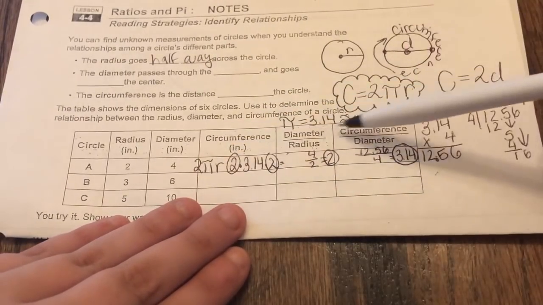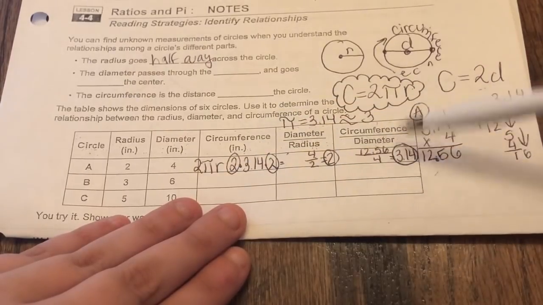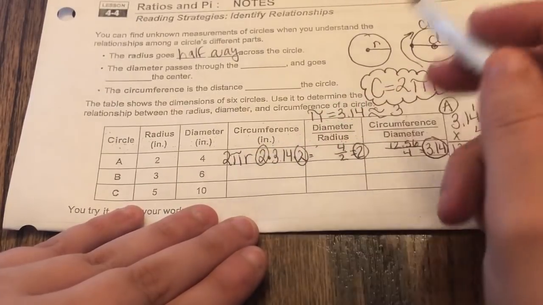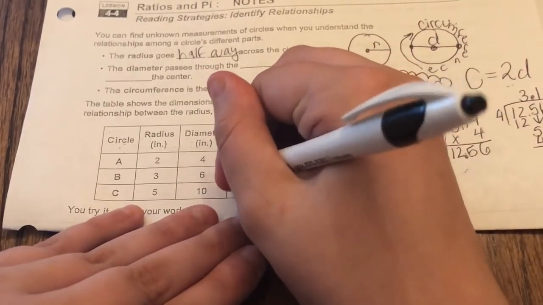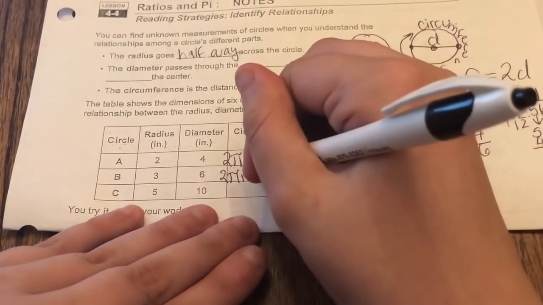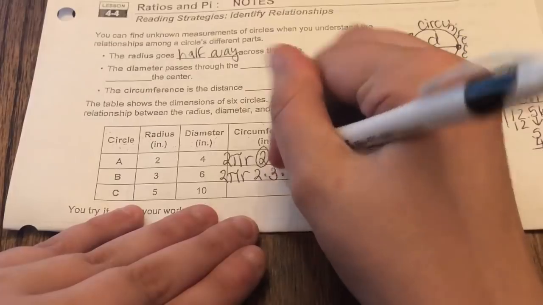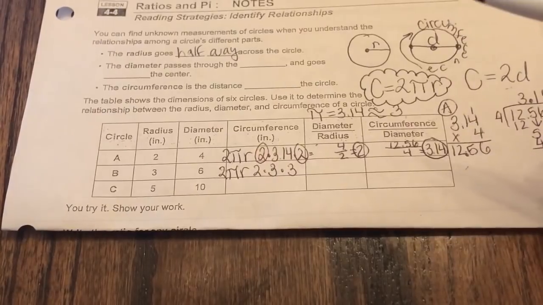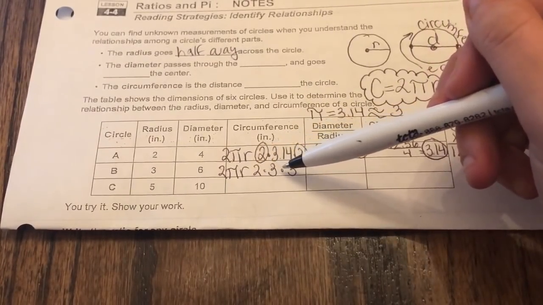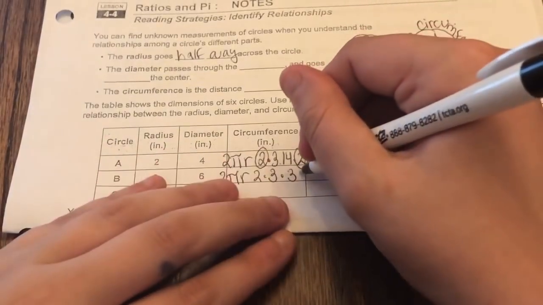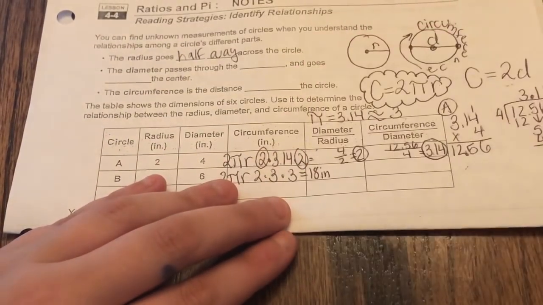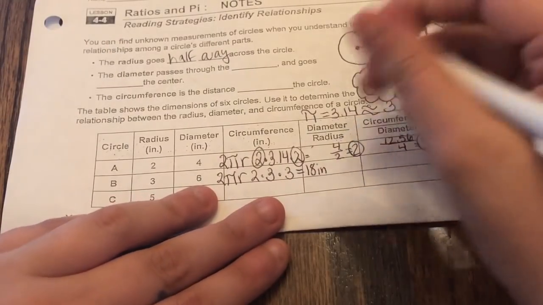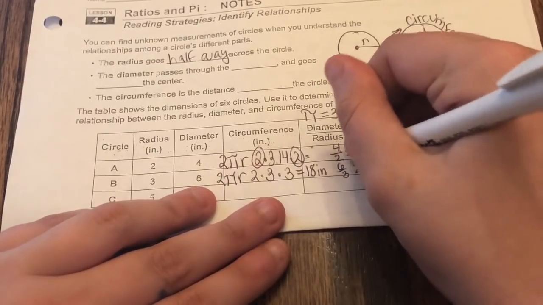Okay, now we're going to use 3 for pi and see if we get the same kind of relationship. But we're still going to use 2 times pi times r. So we're going to do the same thing, 2 pi r. So we're going to do 2 times 3 times your radius, which is 3. Okay, well this is a little easier because we can do this pretty simply. 2 times 3 is 6, times 3 is 18. So I know my circumference is 18 inches. All right, well, the next step is diameter divided by radius. That's just 6 divided by 3, which is 2.